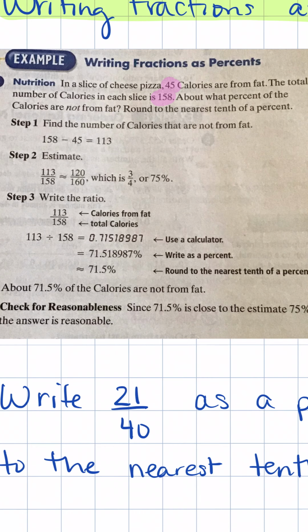So the first thing we have to do, find the number of calories not from fat. So we had to take these two numbers and subtract them. 158 subtract 45. And that equals 113. So 113 out of the original 158 is equal to about, so they just estimated here where they're rounding it. 113 is close to 120, 158 is close to 160, which is about 3/4 or 75%.